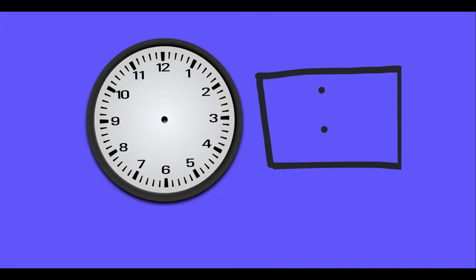We have a digital clock here with a 5 in the hours position and a 15 in the minutes position. To show this time of 5:15 on the analog clock, we will first start with the hour hand, which, if you remember, is the short hand. This hand is going to point directly at the 5. So we have the hour represented on our clock.